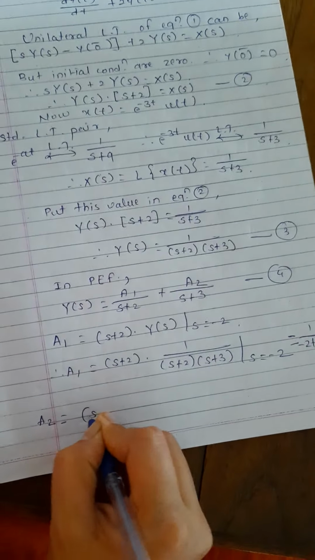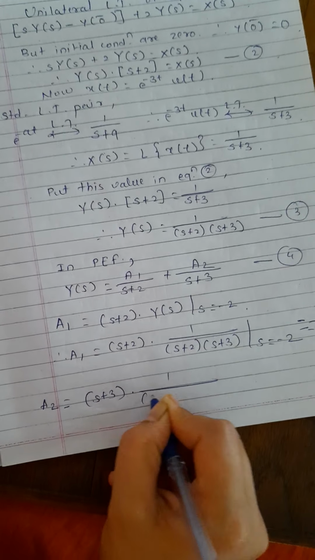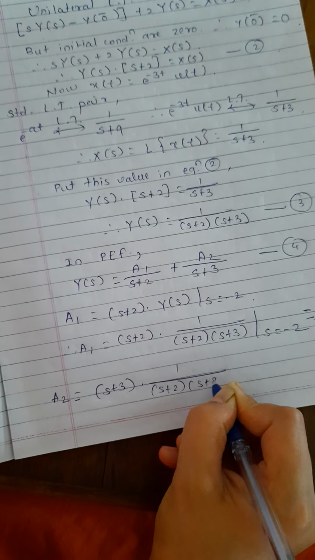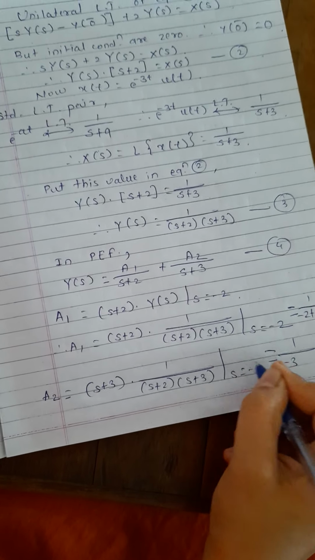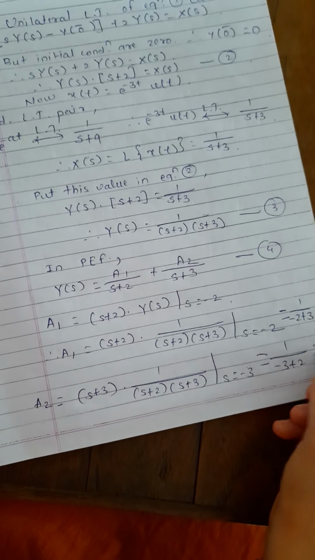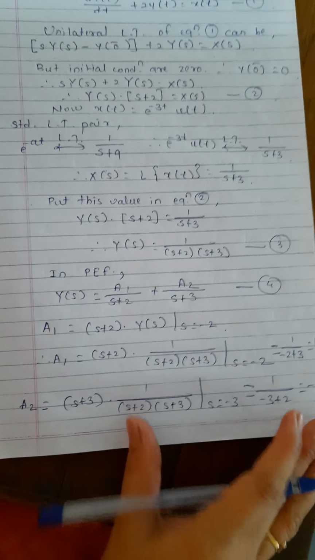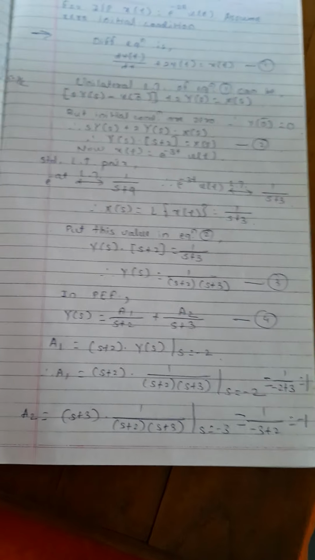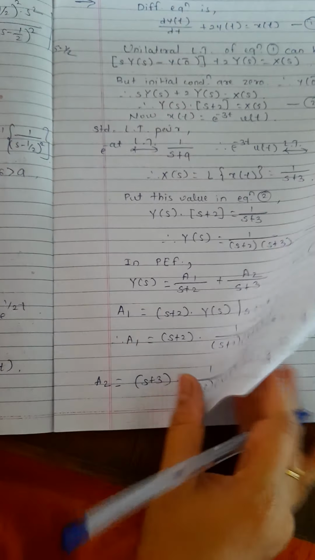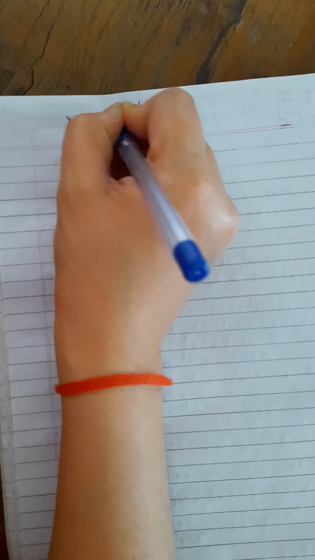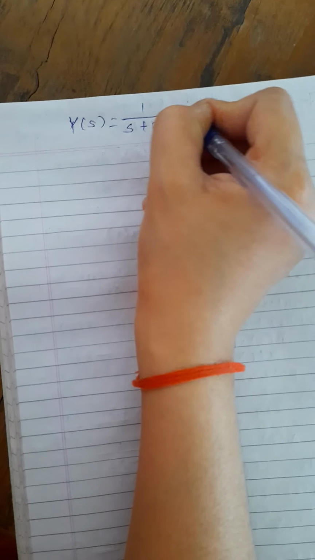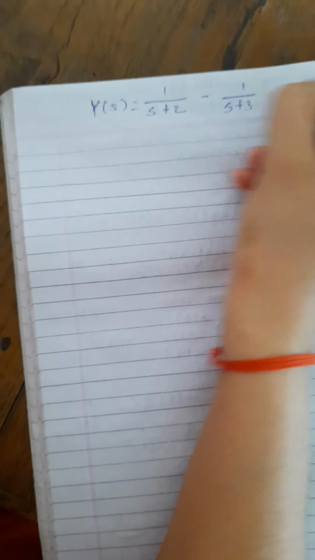It is (s plus 3) into 1 by (s plus 2)(s plus 3) at s is equal to minus 3. So we substitute this s value and we get minus 1. Now we substitute values of a1 and a2 in equation number 4. So Y(s) is 1 by s plus 2 minus 1 by s plus 3. This is equation number 5.